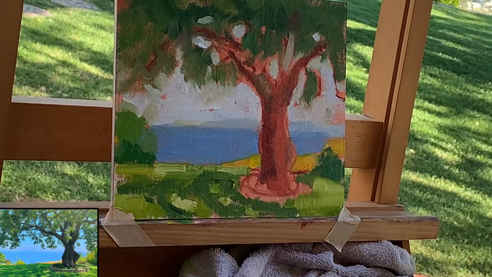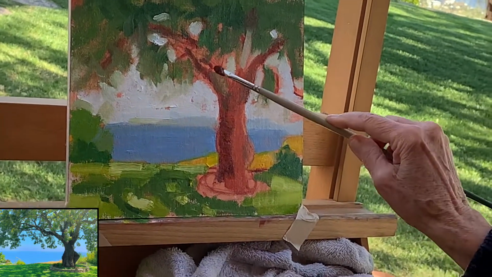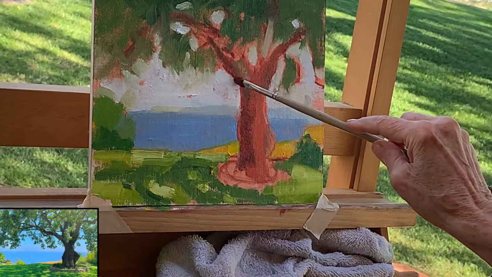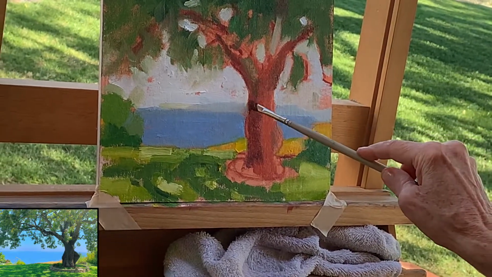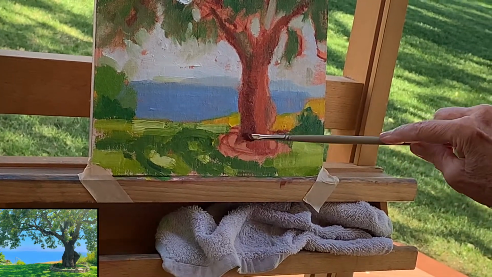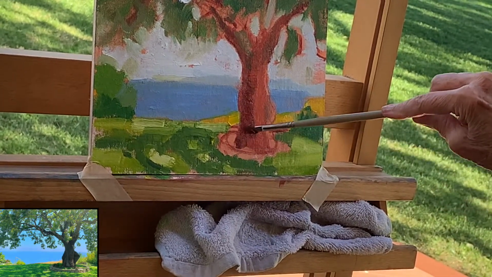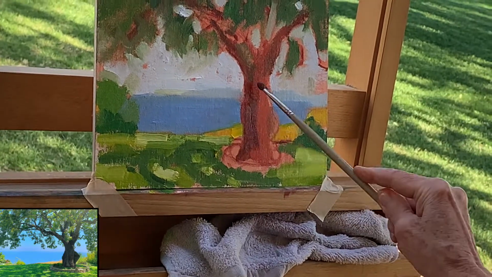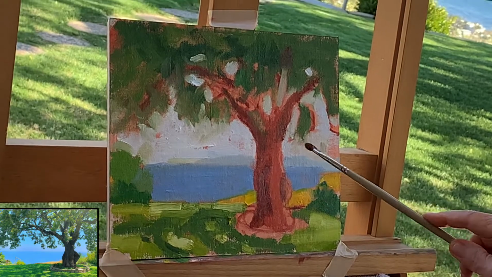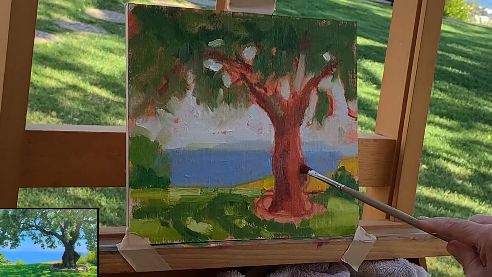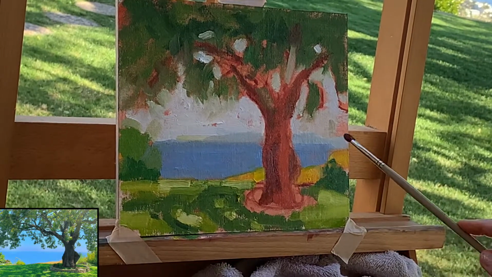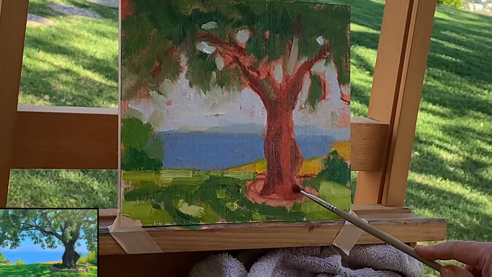Oops. Let's draw the tree a little bit more before we stop. Mostly we just want to get the light and dark side of the tree. It's maybe about all we can do because the light has changed so much.